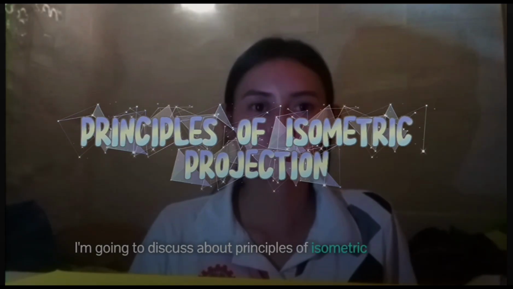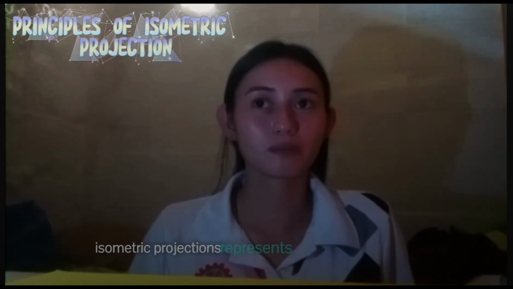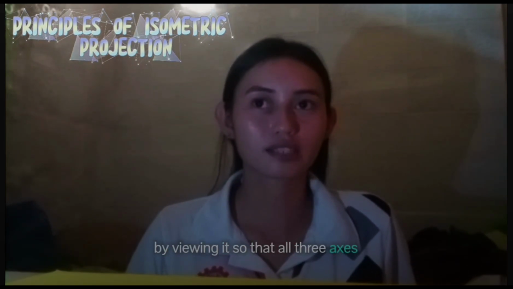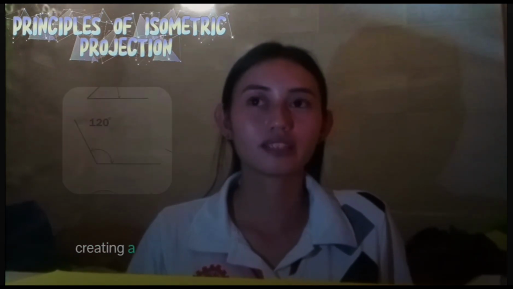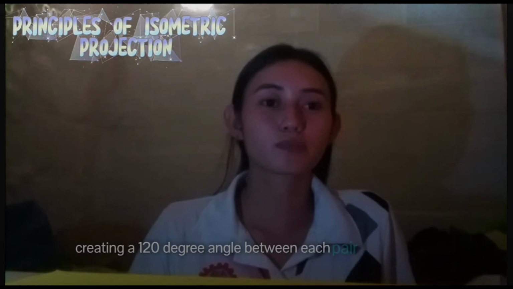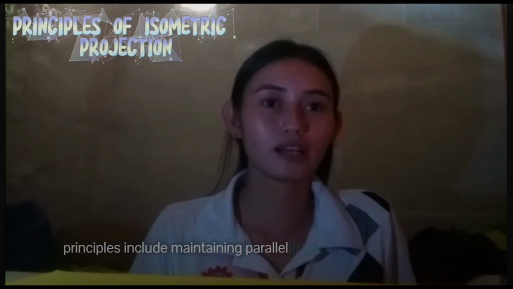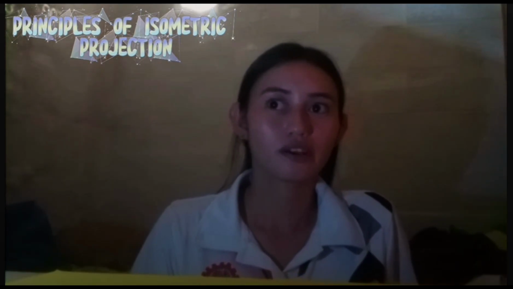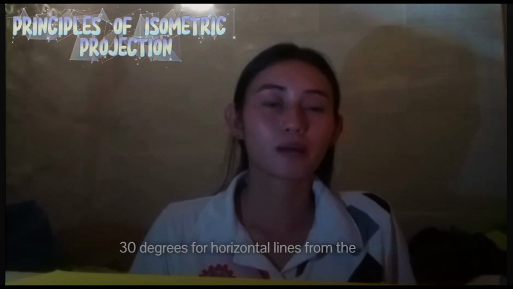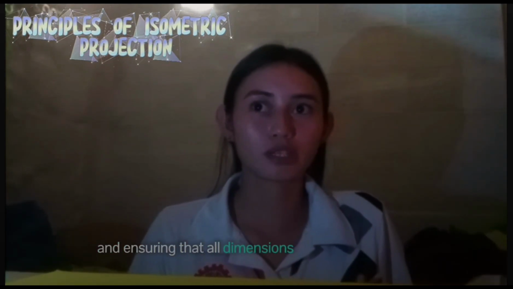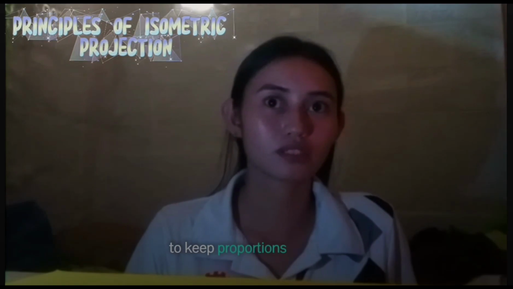Good day everyone, I am Candelaria May and today I'm going to discuss the principles of isometric projections. Isometric projection represents a 3D object on a 2D surface by viewing it so that all three axes, which are y, x, and z, are equally foreshortened, creating a 120-degree angle between each pair of axes. Key principles include maintaining parallel lines using specific angles, 30 degrees for horizontal lines from the plane, and ensuring that all dimensions are equally reduced to keep proportions accurate.